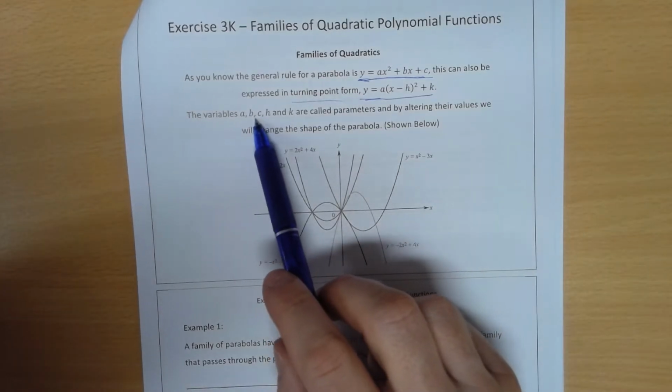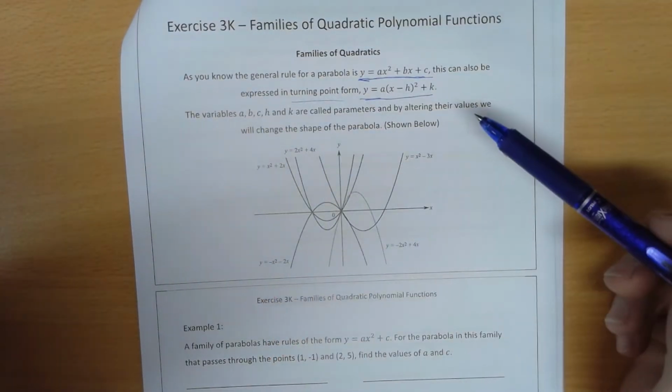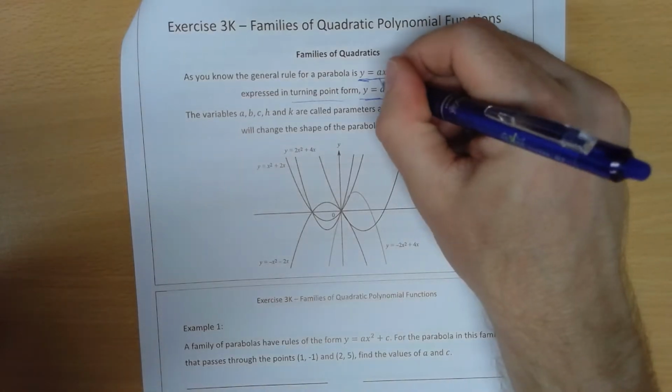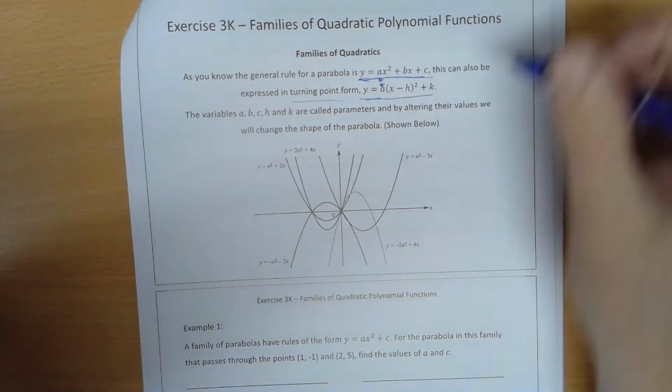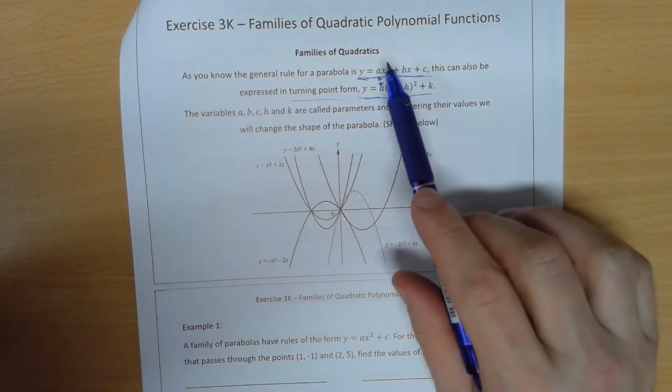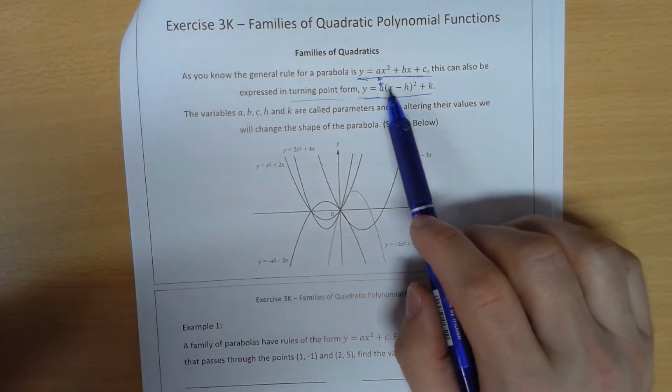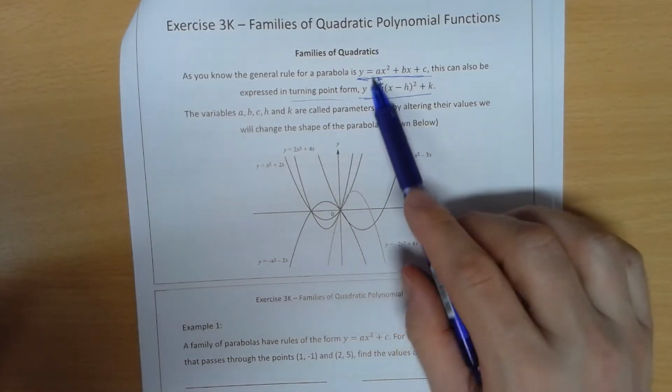As it says here, a, b, c, h and k are called parameters. Now the only thing that's in common between these two is the a. Whatever the a in the general form is, the same is the a in the standard form or turning point form.